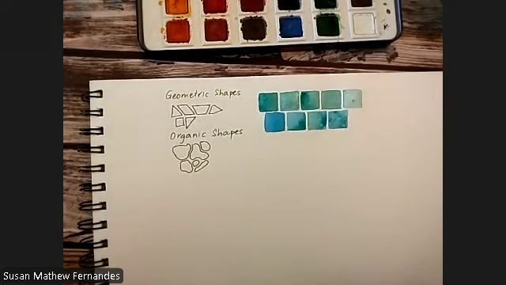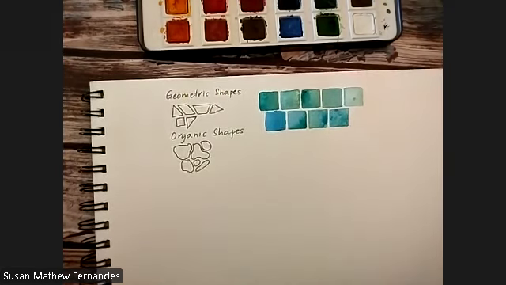So what you have to keep in mind when you're blending colors on the same shape is that you have to consider what color you're putting into the existing color, the first color. It has to be a color that is not complementary. It's not the opposite color. It is the color that is next to it on the shade chart.